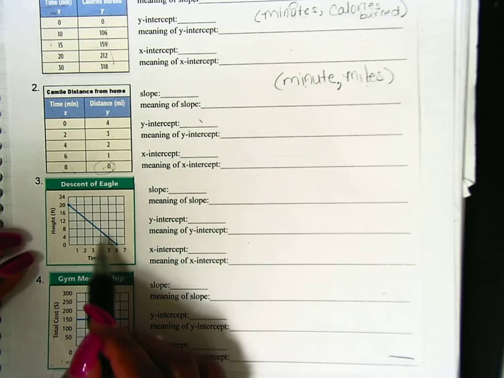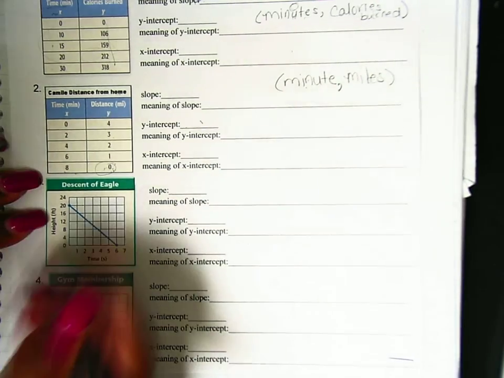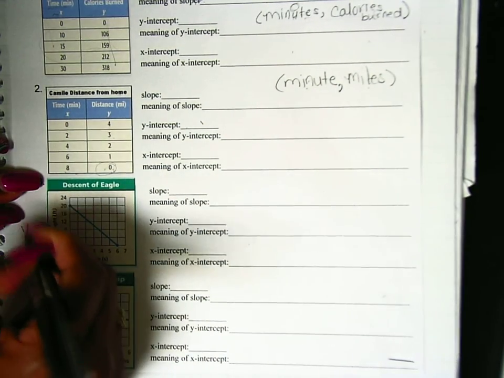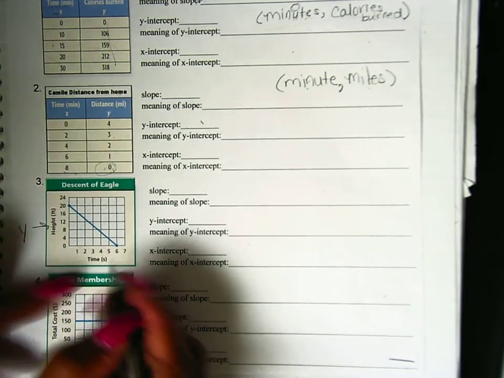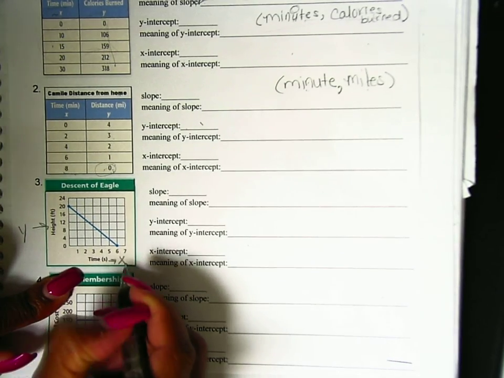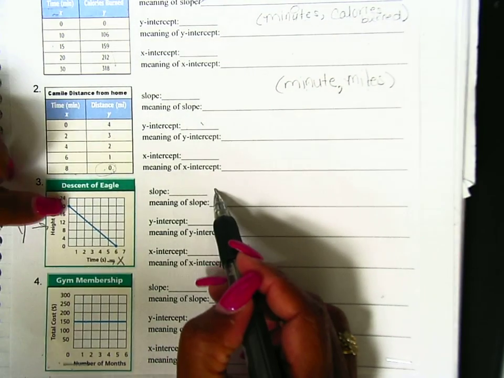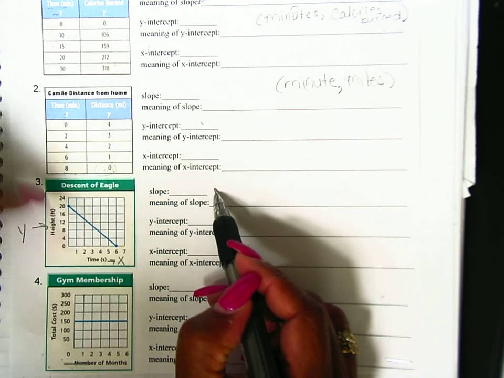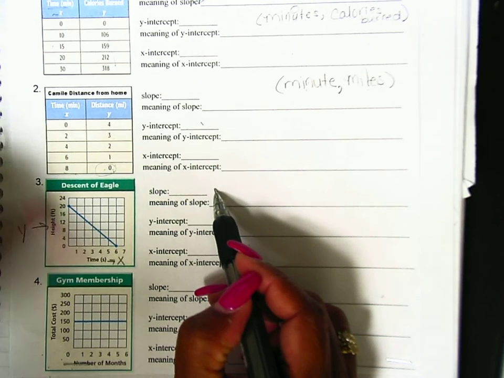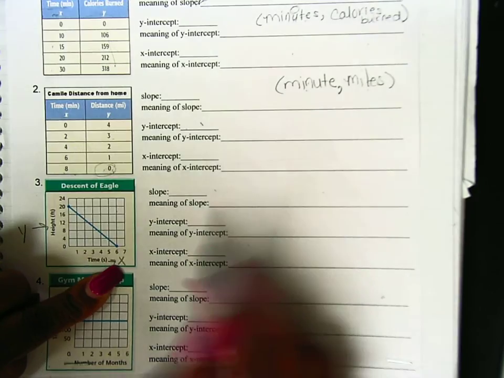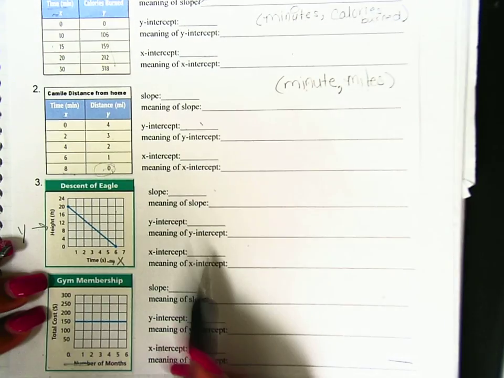Then here, you're doing the same thing. Remember, this is your y, that's your rise. Here, this is your x. So when you're doing slope, remember, it's going to be feet per second, because it's the rise over the run, feet per second. Okay, so I need a complete sentence there explaining it.